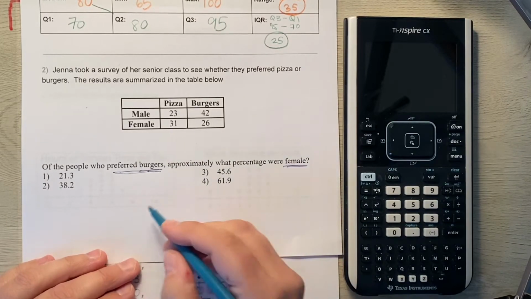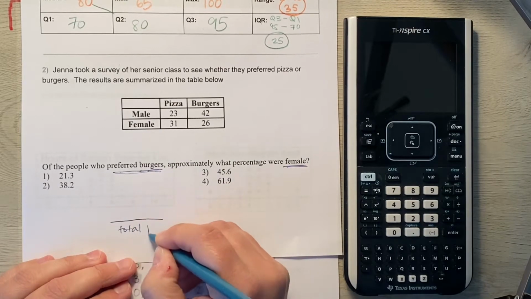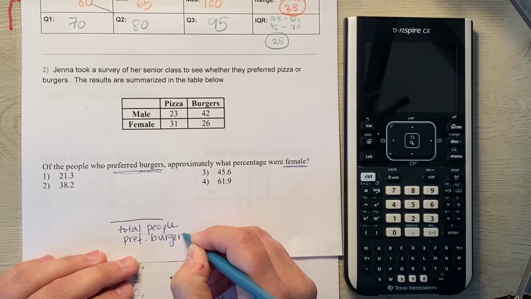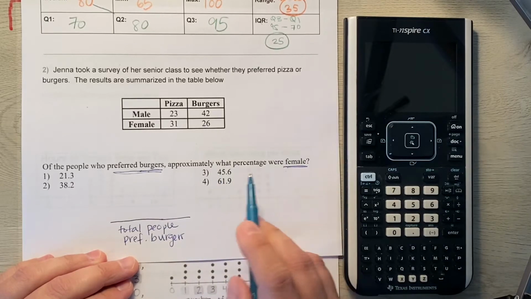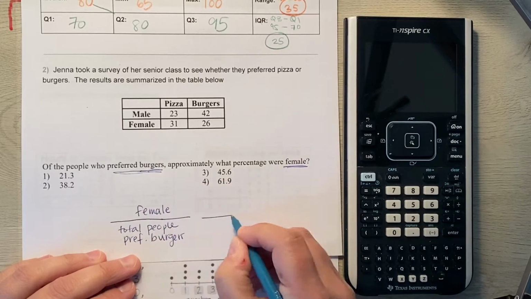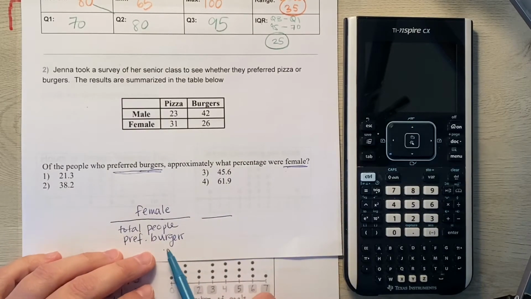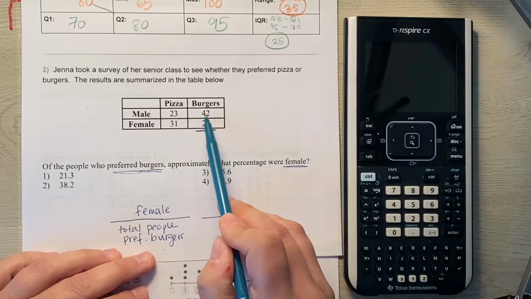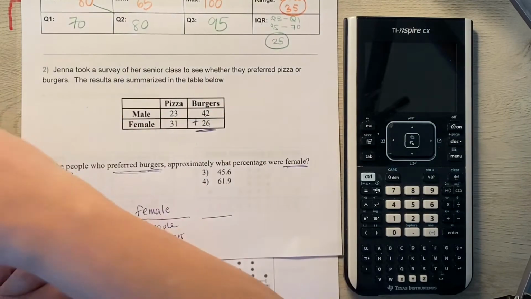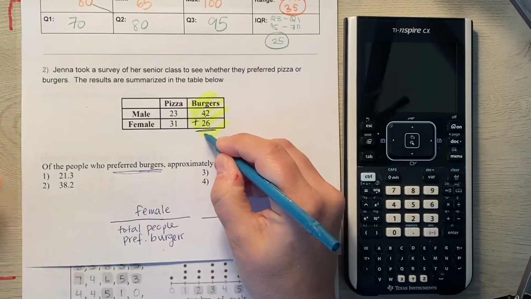Okay, so we have to find all the people who preferred burgers, because that's going to be our total people who preferred burgers. And then we have to find out how many of those were female. Okay, and this is what fraction we're going to make that's going to lead us to our percentage. So how many total people preferred burgers? Well, 42 males and 26 females. So to find the total number of people who preferred burgers, we need to add those up. So that would be 68.